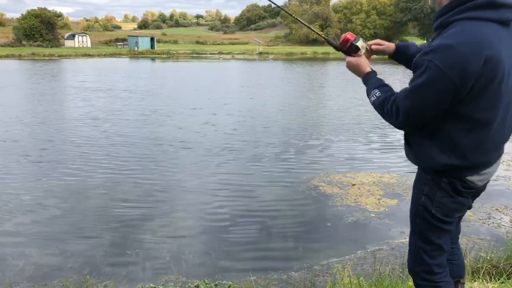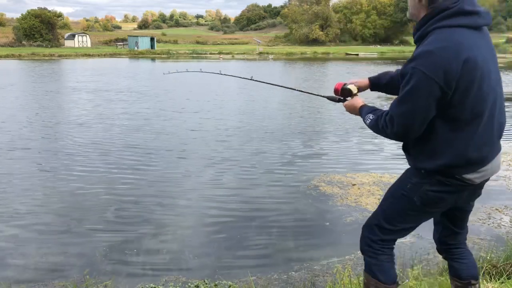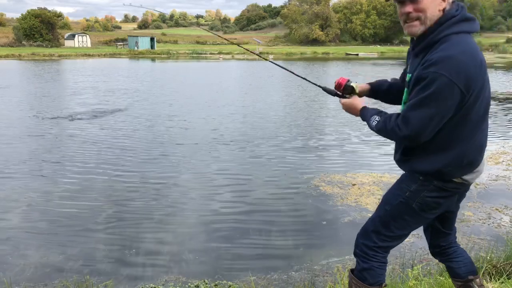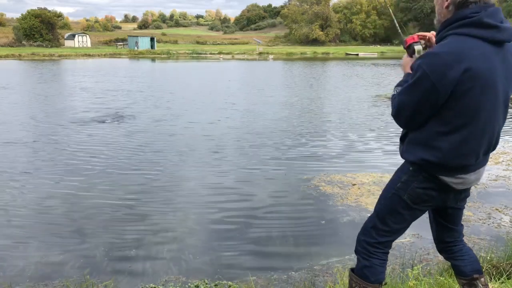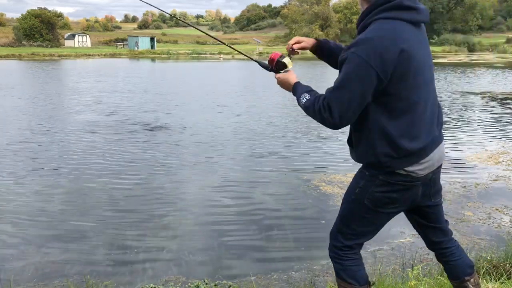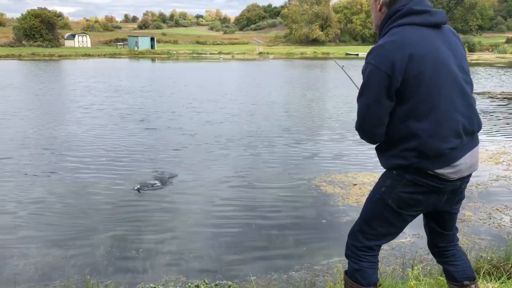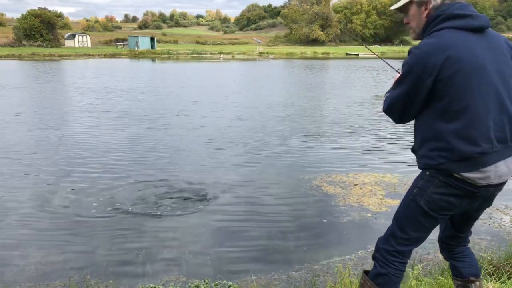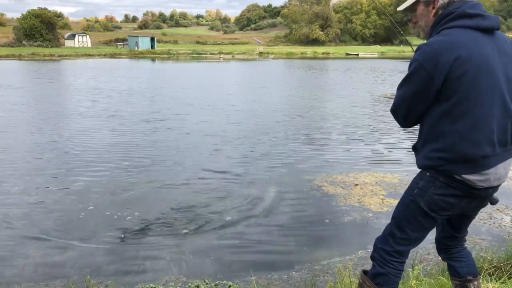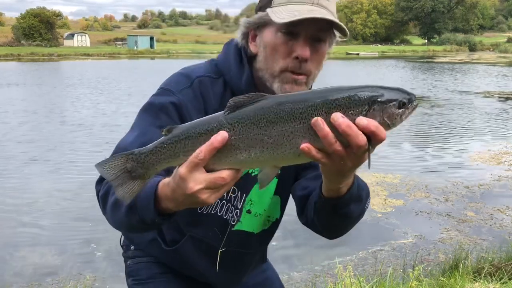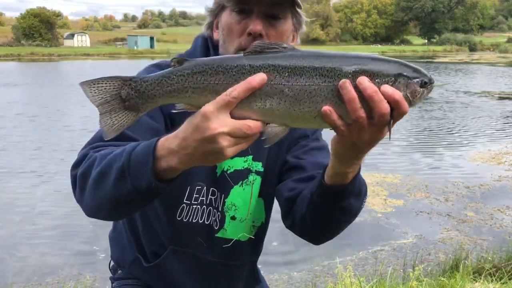Another one. I think that's a trout again. Wow. Oh boy. That's a big fish. That's a big one. Look at that. Whoa. Making a run. There it is. I like this guy. Wow. Another beautiful rainbow trout in this pond. They are hungry. Look at that.